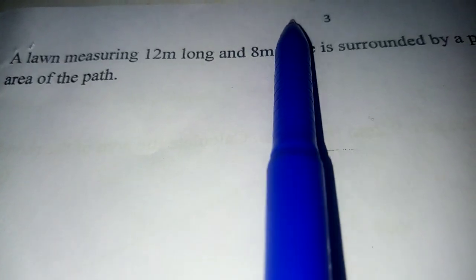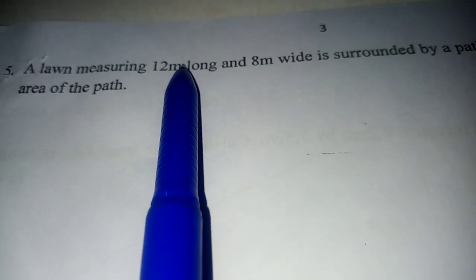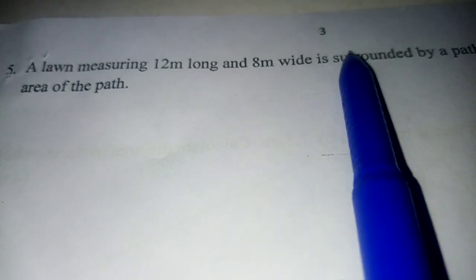A lawn measures 12 meters long and 8 meters wide, and is surrounded by a path 1 meter wide all round. Find the area of the path.